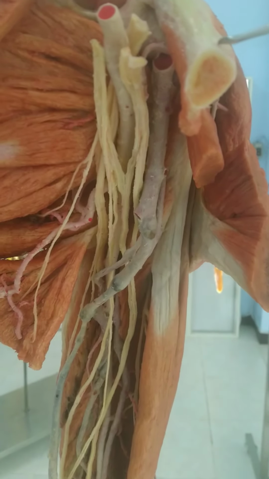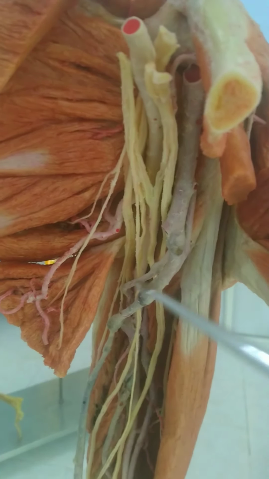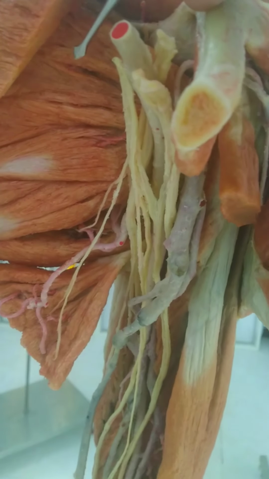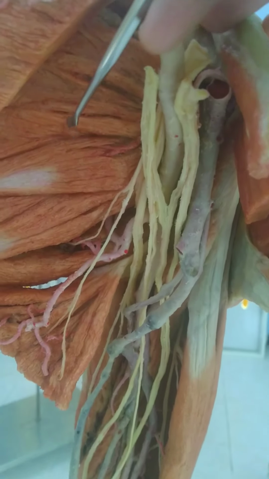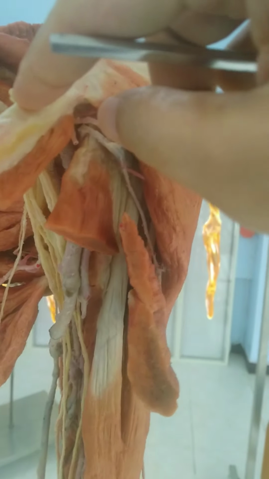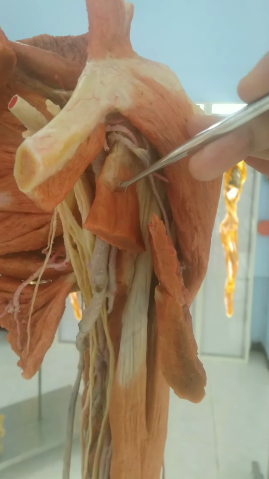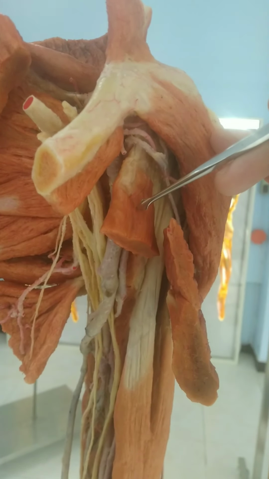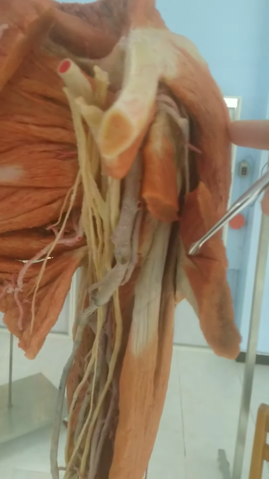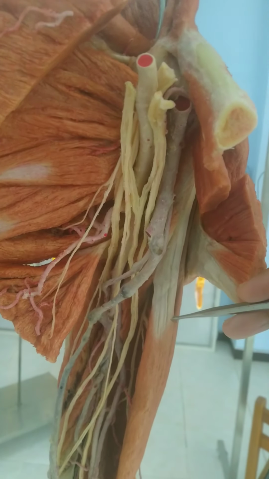This one is the clavicle with the subclavius muscle right there. That's the subscapularis, no? Subscapularis muscle. We have the deltoid, section of the pectoralis minor, section of the pectoralis major. We have the biceps brachii muscle right there.